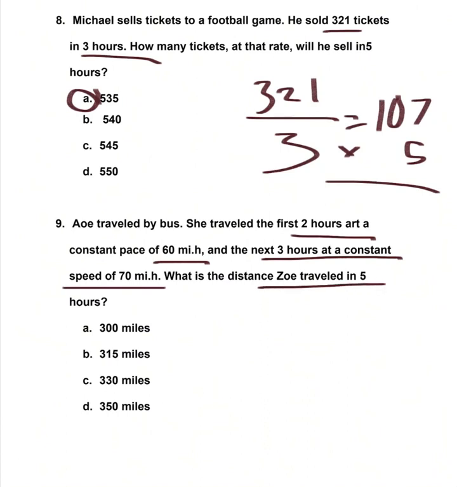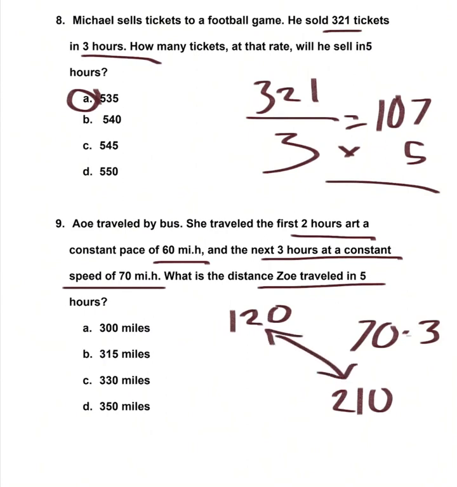So the first 2 hours was 60 miles per hour. So because there were 2 hours, it would be 120 because 60 times 2. And then the next 3 hours would be 70 times 3, because 70 miles per hour is for 3 hours, which you would get 210. So because we want to find the total distance traveled, you would add these up to get C, 330.